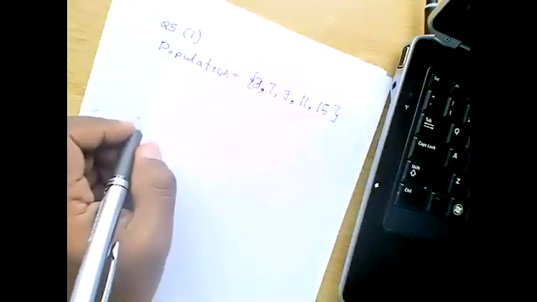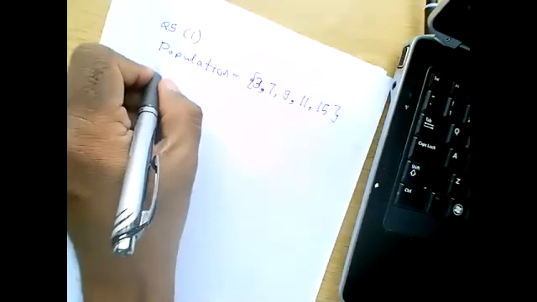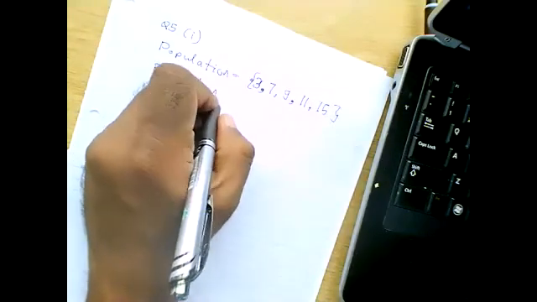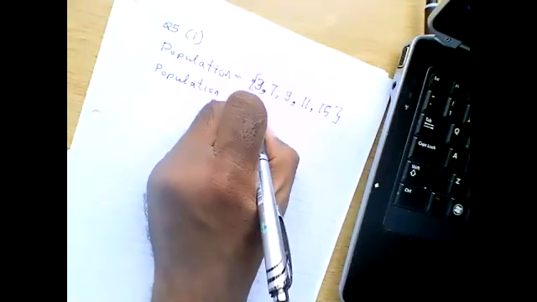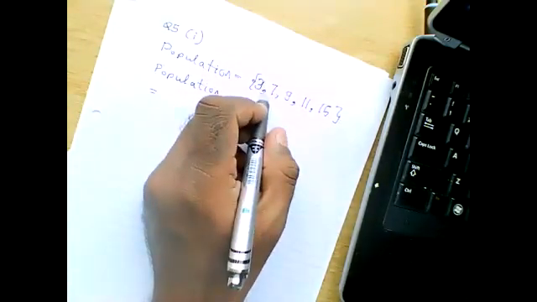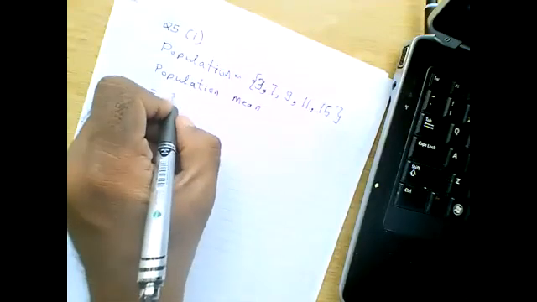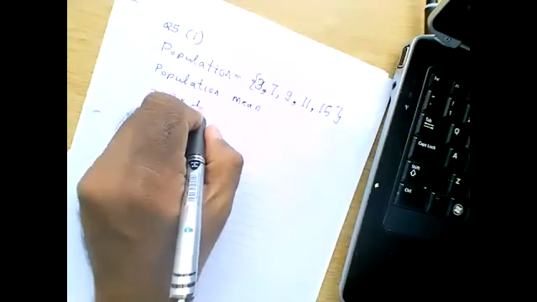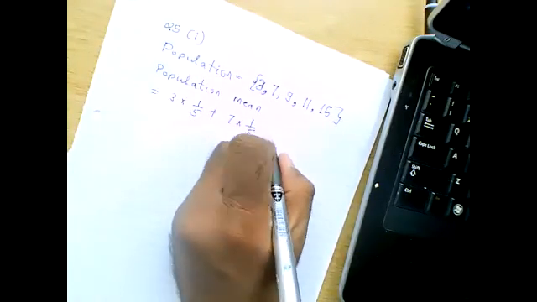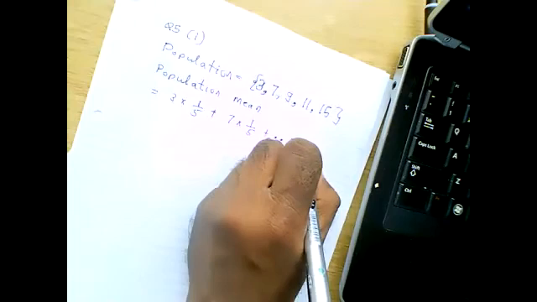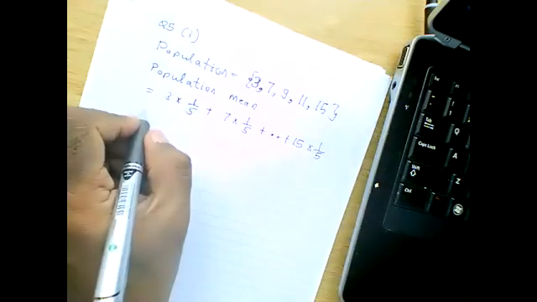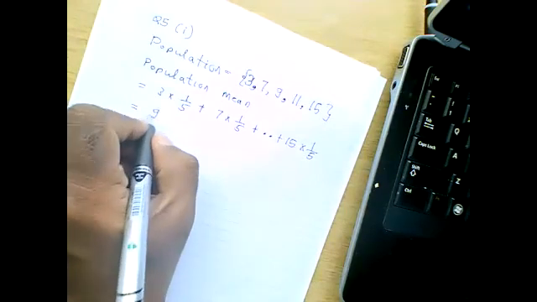Each has equal probability, so it's simply 3 times 1/5, 7 times 1/5, up to 15 times 1/5. You should do the math, and this will be 9.